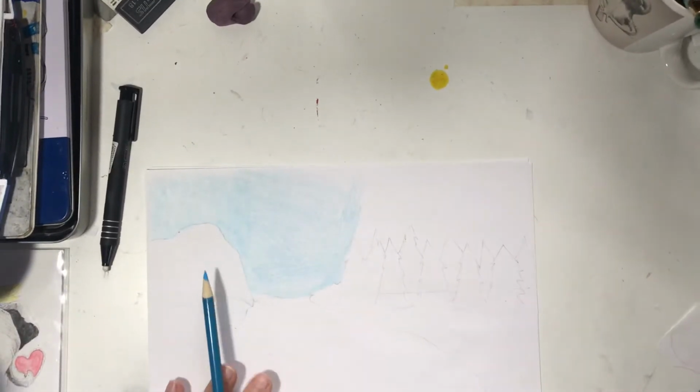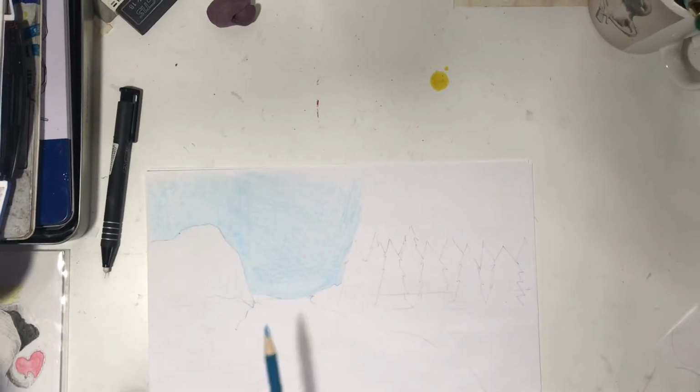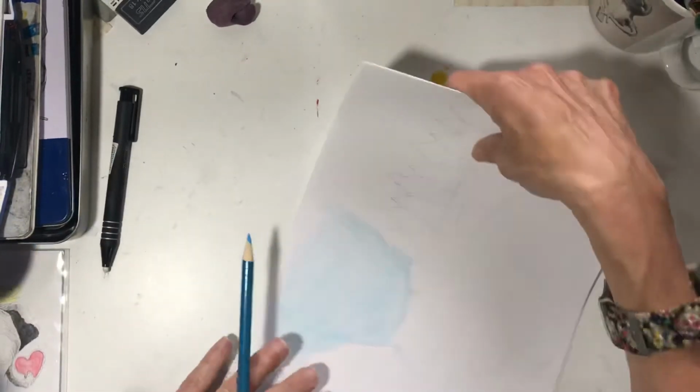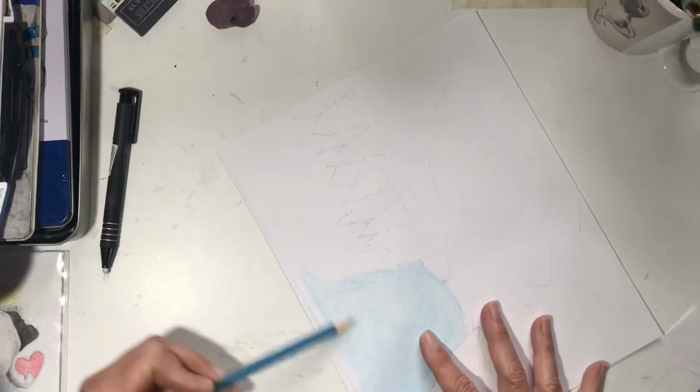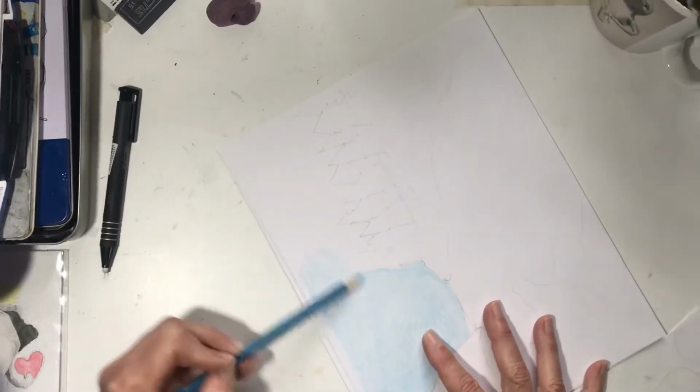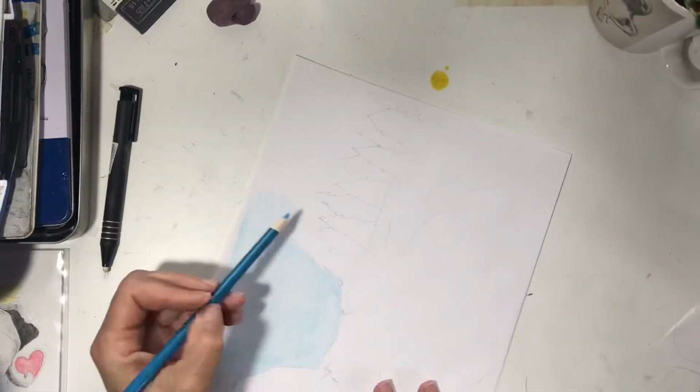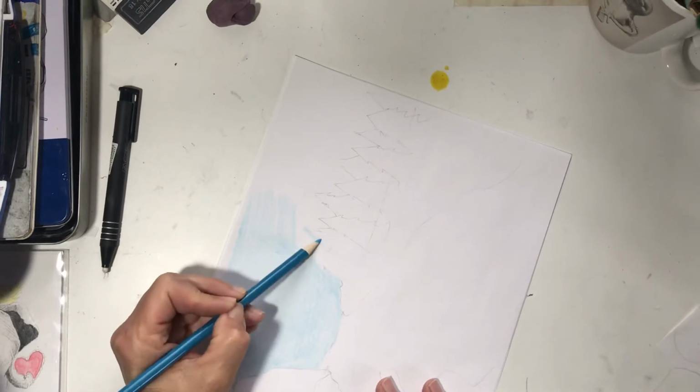I'm picking up something there. Let me use paper. Put this paper underneath it. Like that. That's better. Okay, so let's be careful when we do that.